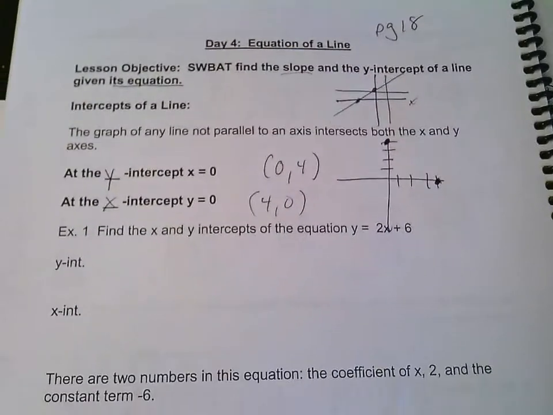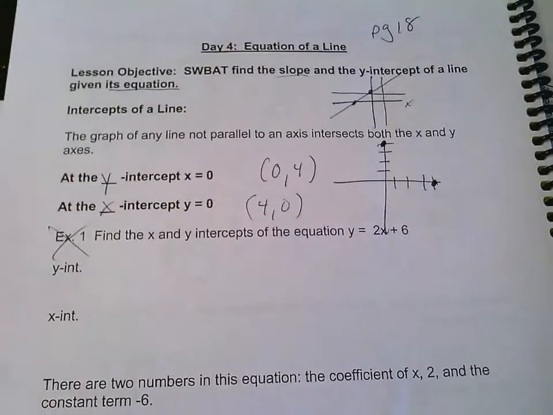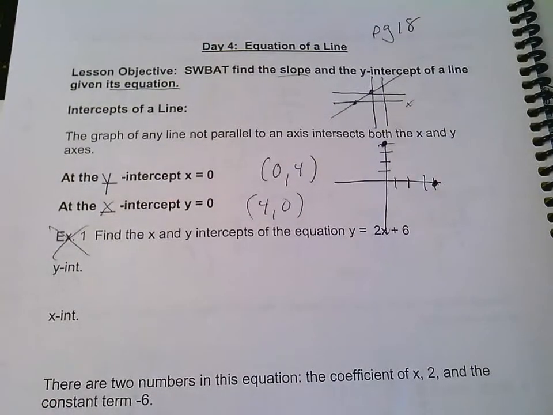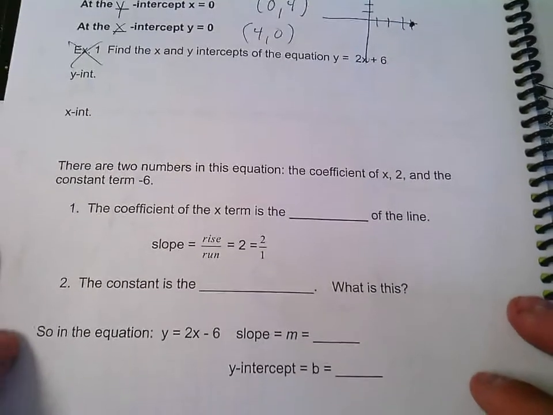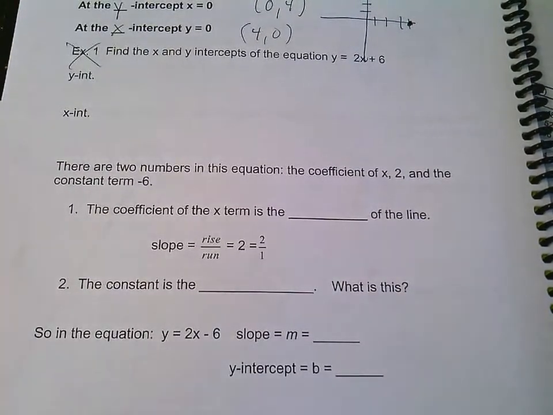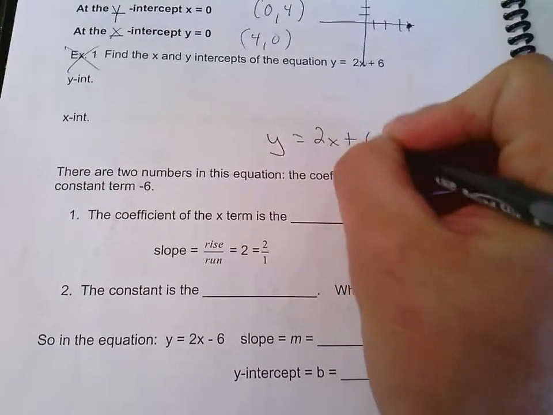Okay? So we're going to skip example 1 because we don't need to worry about finding x and y intercepts given an equation. So we're going to get to what the equation of the line looks like. Okay. So looking at the equation, y is equal to 2x plus 6.